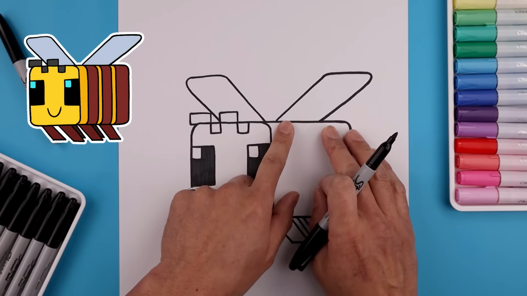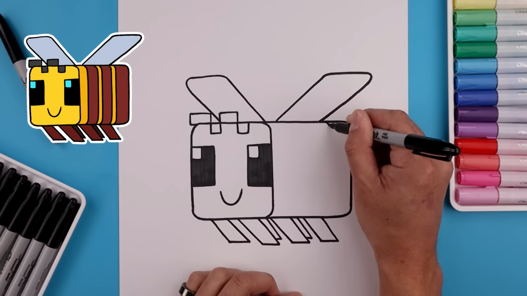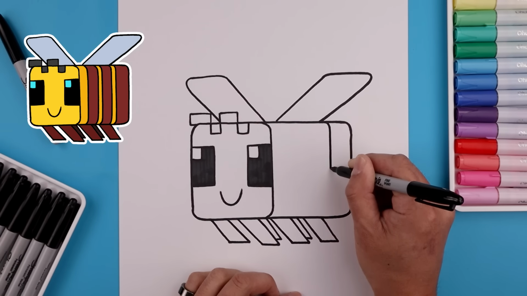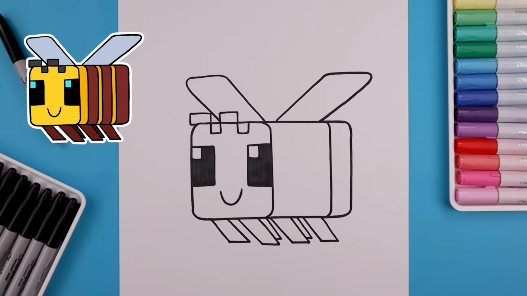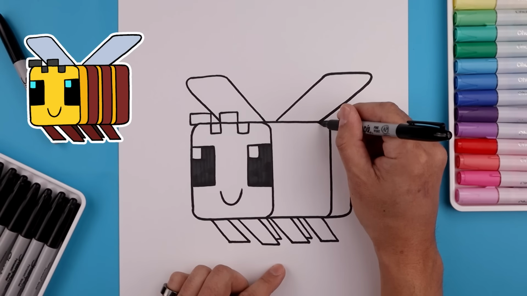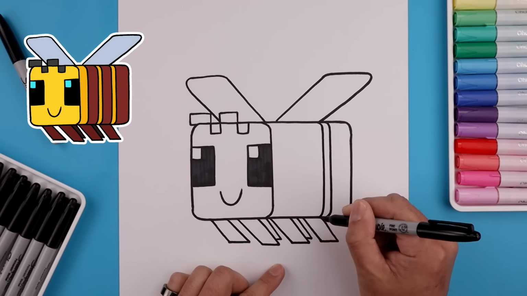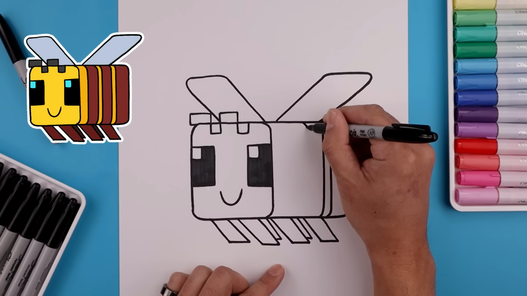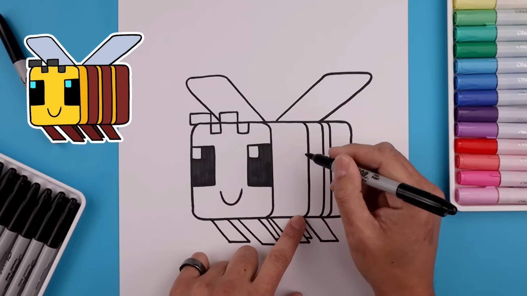Now let's go to the body and add those stripes. We're going to start on the top right side, step in, start by curving this around, straight down and bend that in. Let's leave a small gap, draw another one coming down, and leave a slightly larger gap for that second stripe. Let's do that one more time.